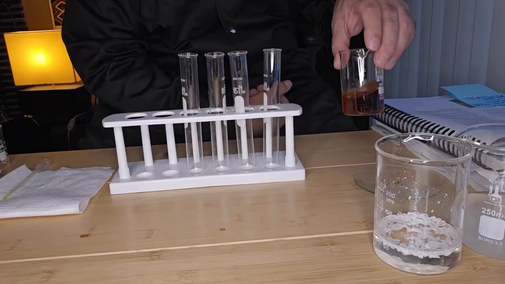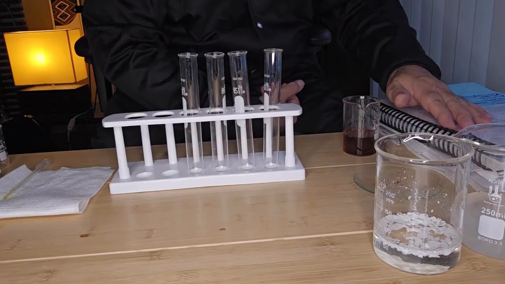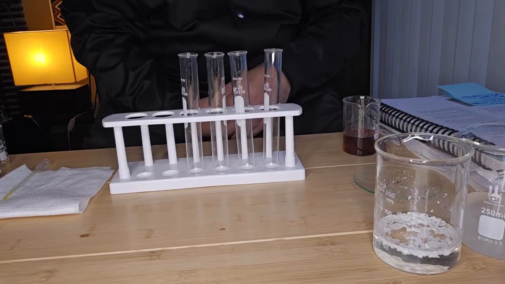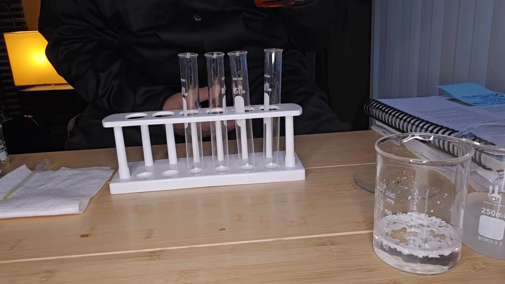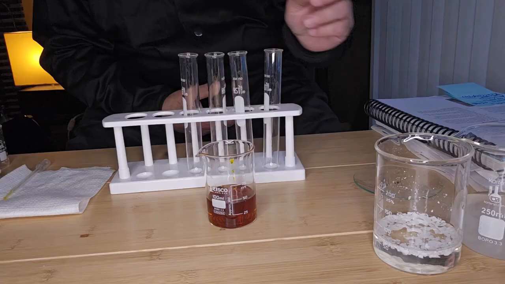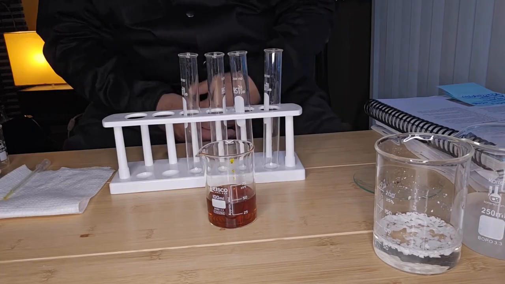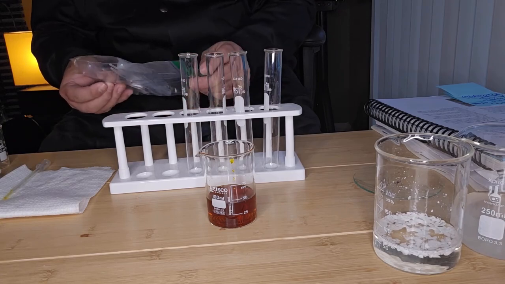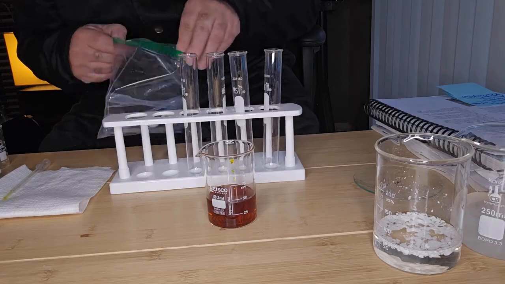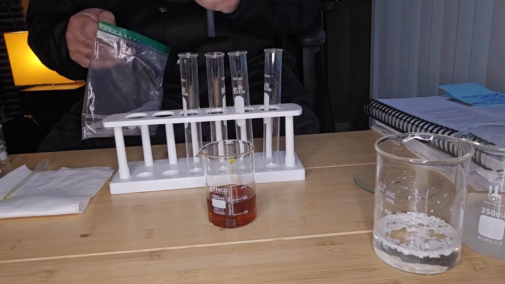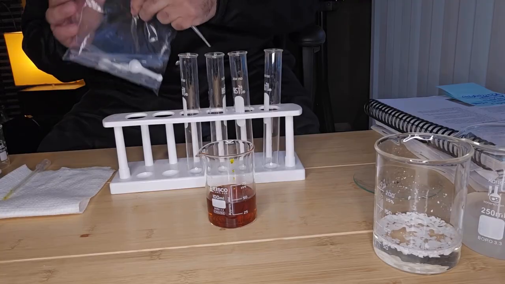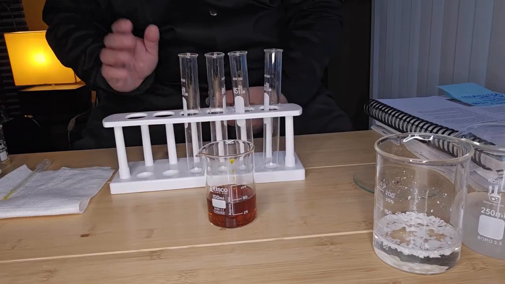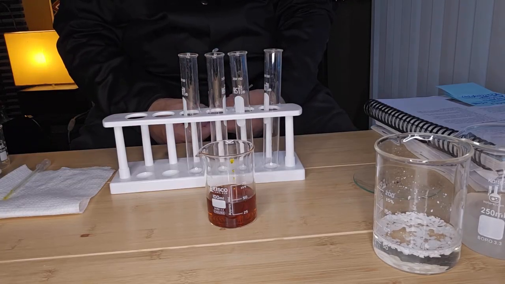What I'm going to do is add 1 mL of 30% iron chloride to the boiling water, and I'm going to stir that. Let me get a stirrer if I have one. Okay, I'll just use a pipette, it's fine. I'm just letting the water boil.